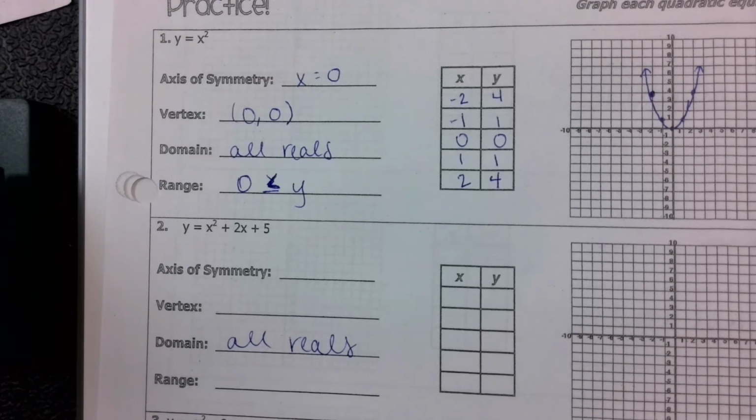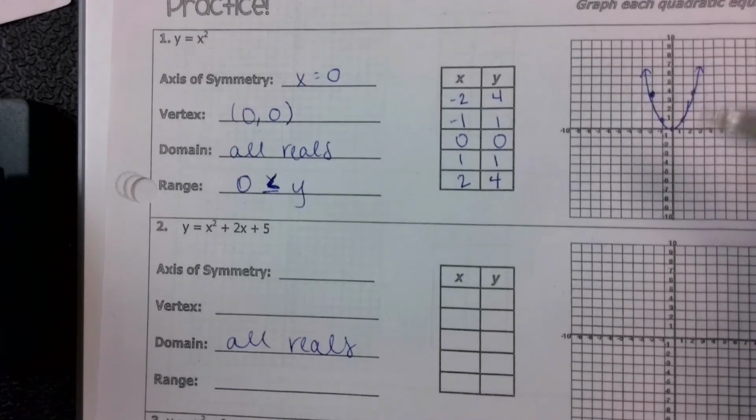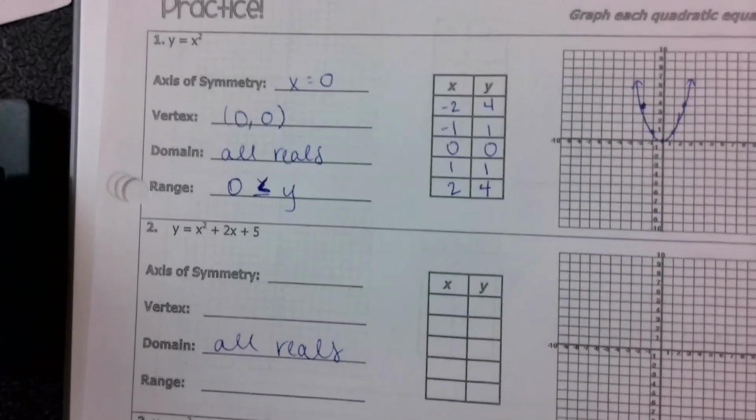Questions there? So we're good with finding the range? That makes sense? Because it's all your y's bigger than 0? Okay. So let's do another one together. Can we do number 3?